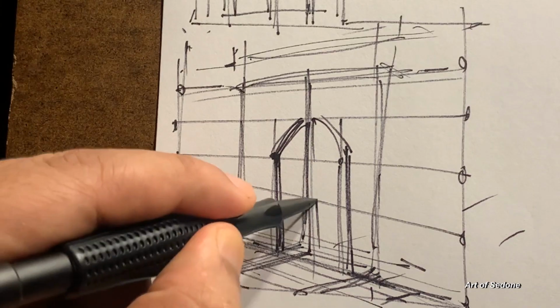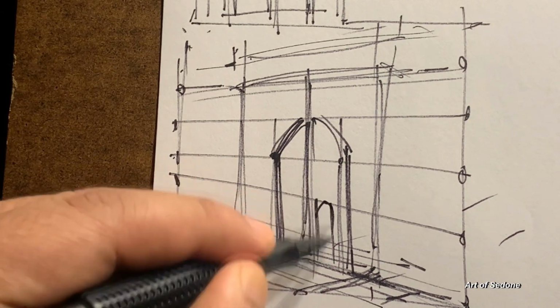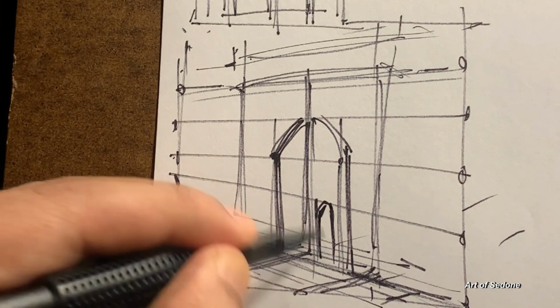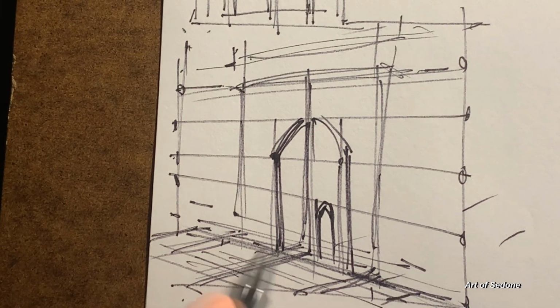Now this gate is interesting because it has a little door. It's kind of why I wanted to draw it. So that gives it a sense of scale.